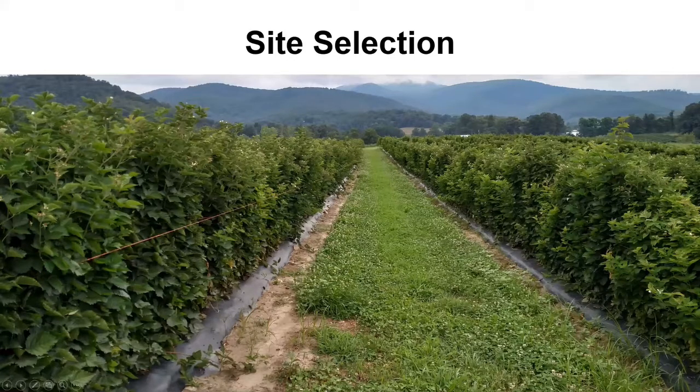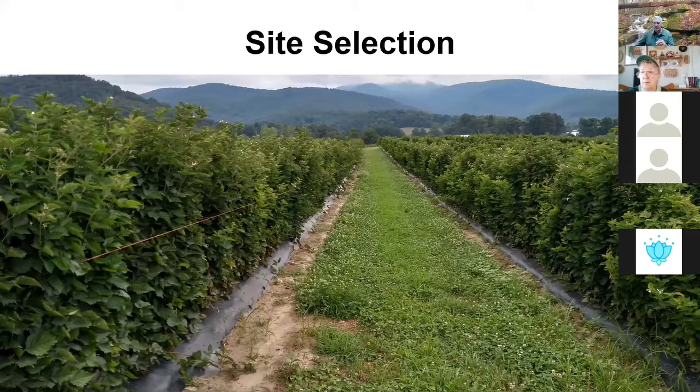And with that site selection, we need to make certain that we find those sites that are appropriate for our fruit crops to grow.